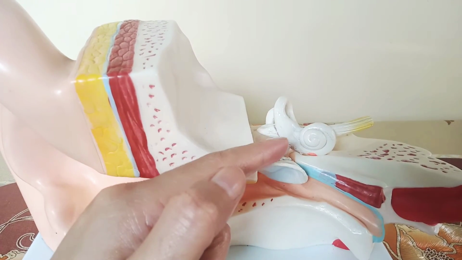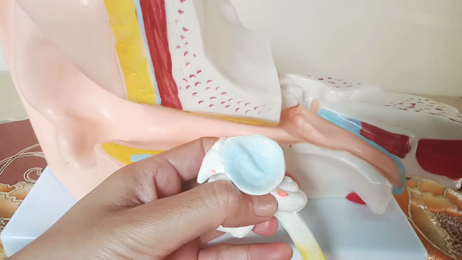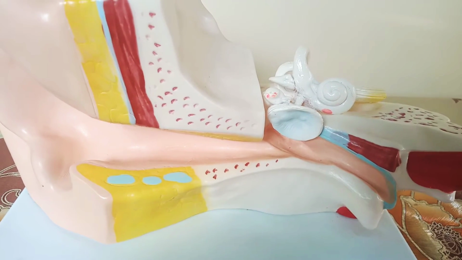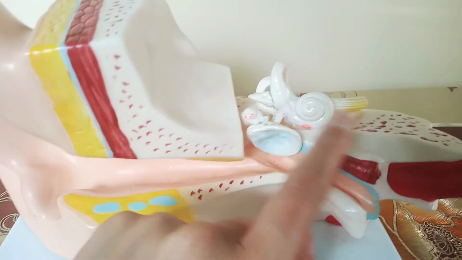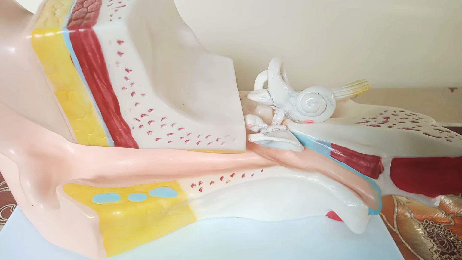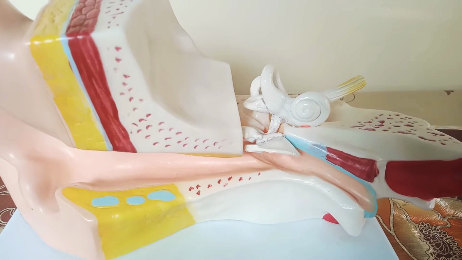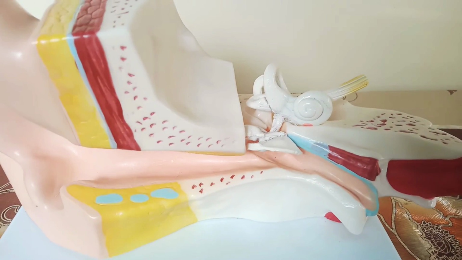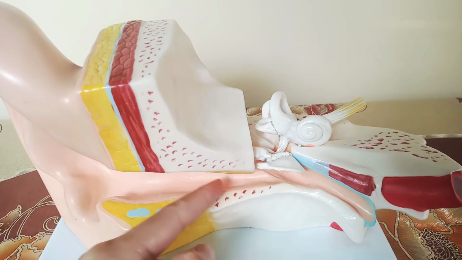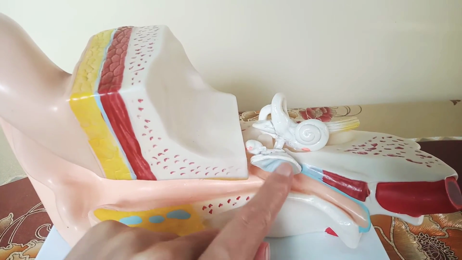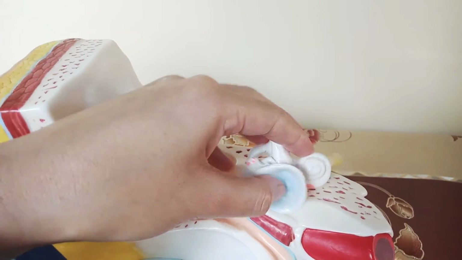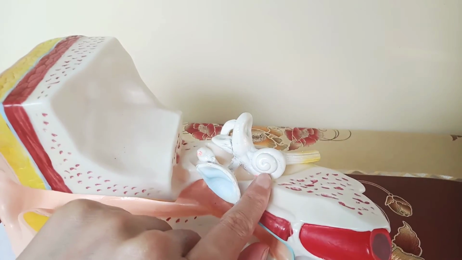From the stapes, the vibrations strike the oval window and then reach the fluid-filled middle duct of the cochlea. So sound will reach here, and the fluid of the cochlea is moved and receptor cells are stimulated. The receptor cells generate a nerve impulse which travels to the brain and it is interpreted as sound. So sound will travel here, strike the eardrum, then the malleus, incus and stapes, and then reach the middle duct of the cochlea.